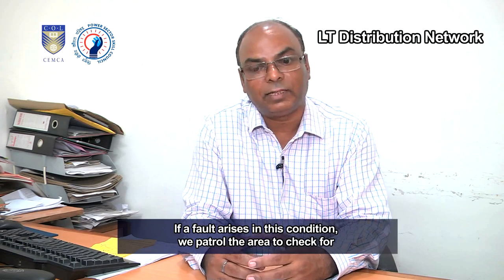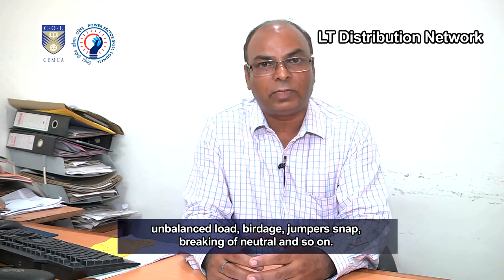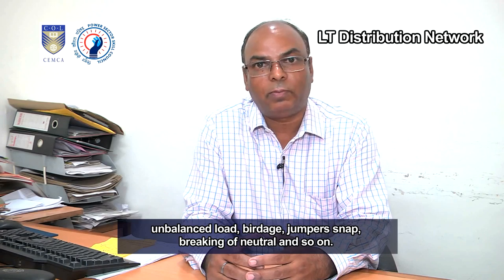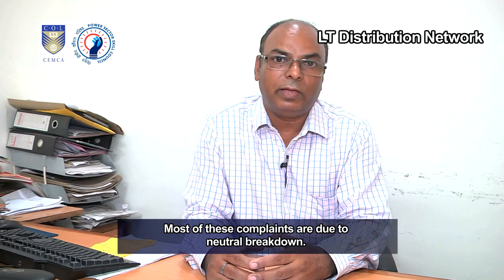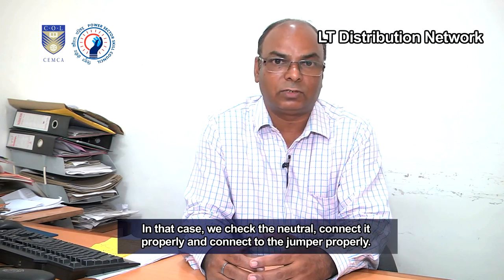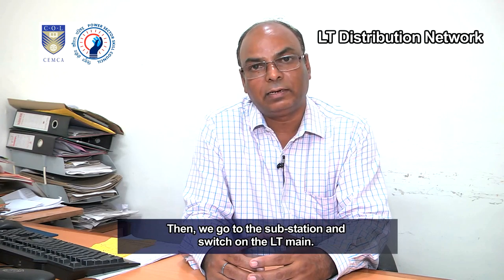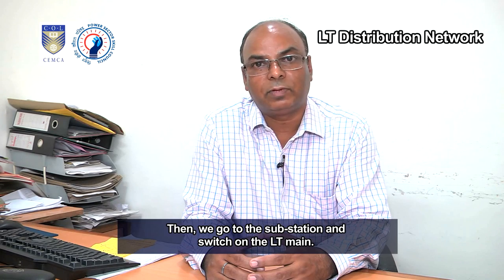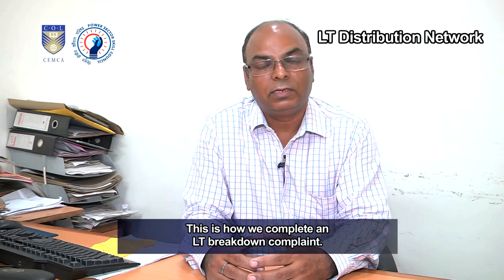If a fault arises in this condition, we patrol the area to check for unbalanced load, jumpers snap, breaking of neutral and so on. Most of these complaints are due to neutral breakdown. In that case, we check the neutral, connect it properly and connect to the jumper properly. Then we go to the substation and switch on the LT main. This is how we complete an LT breakdown complaint.